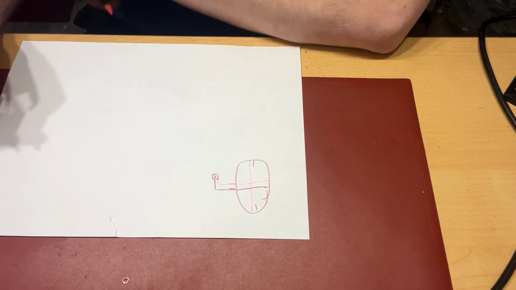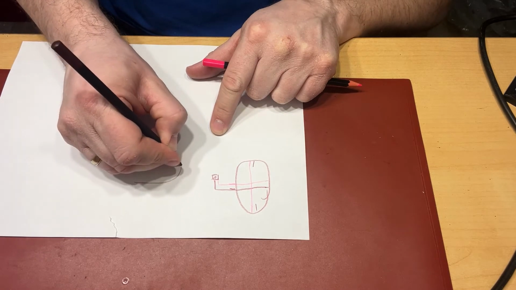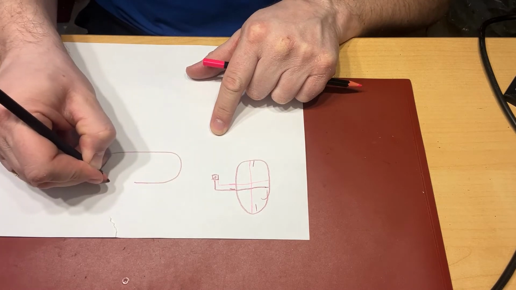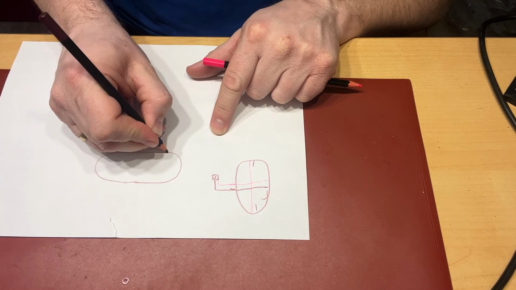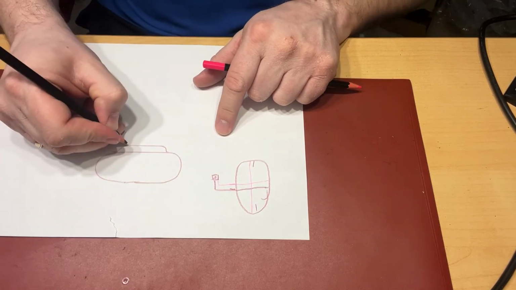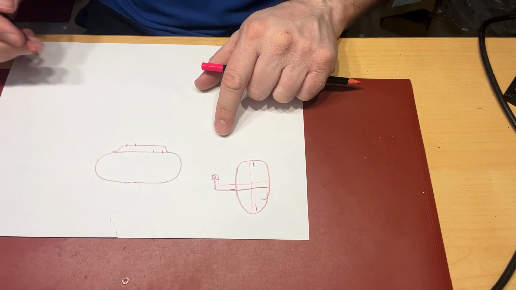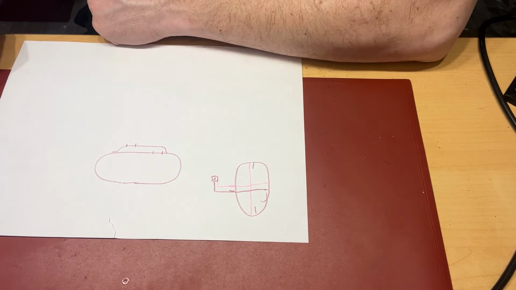A different thing is, for example, if you have the circuit and then you have an extra track with a disconnect to stop trains.